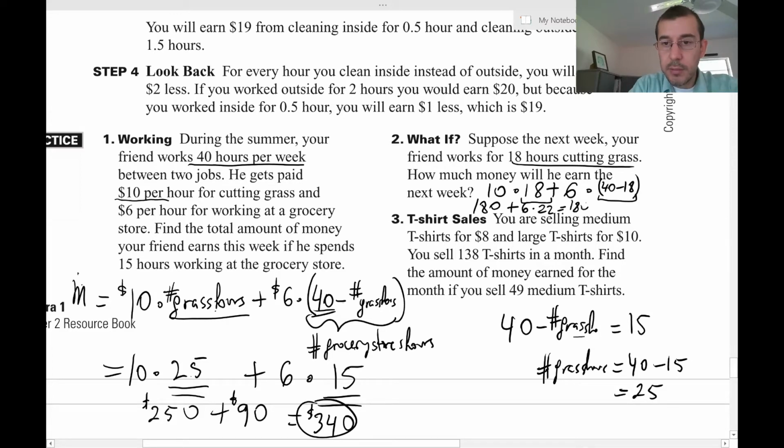So 10 times 18 is 180, and then plus 6 times 22. This is 180 plus 6 times 2 is 12, and 6 times 20 is 120, so 132. Or this is 312. $312 he earns next week. How did I do this fast? Well, 180 plus I need 120 here to make it 300, and then from 120 to 132 there is 12. So that's why it's 12 over 300, 312.